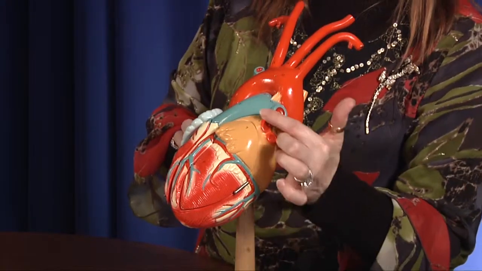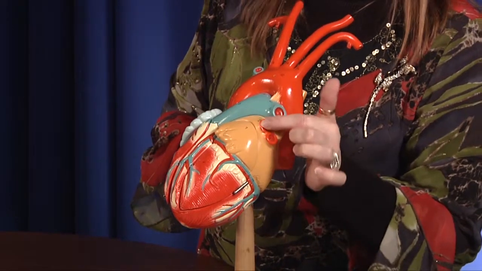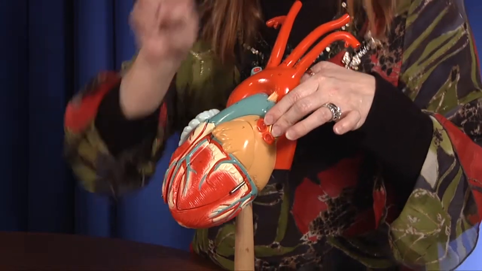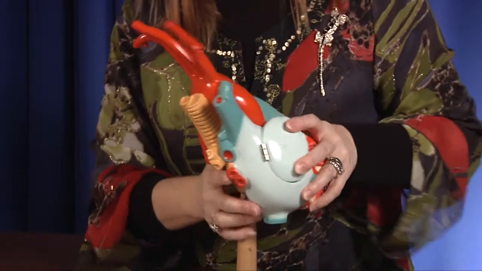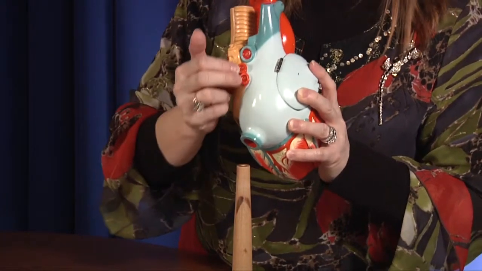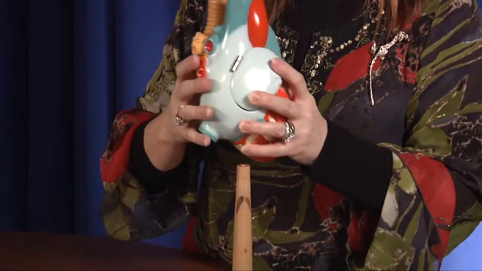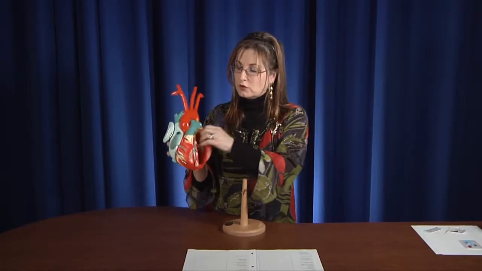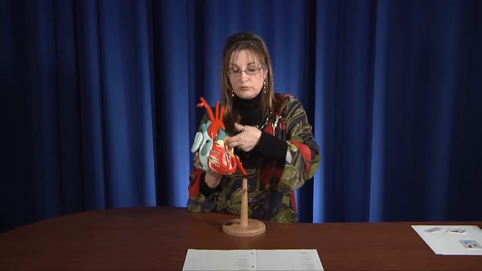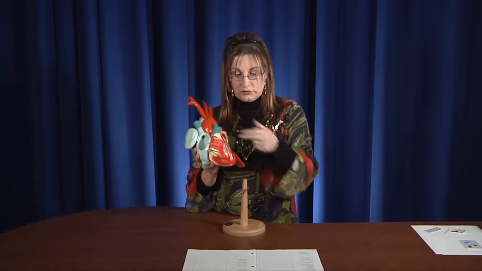Now we're in really tiny vessels that are going to merge to form pulmonary veins. So you have left pulmonary veins, there's two, and right pulmonary veins, there's two. Now even though this is on the right side, they're all four going to empty into the left atrium, bringing that blood back into the heart.